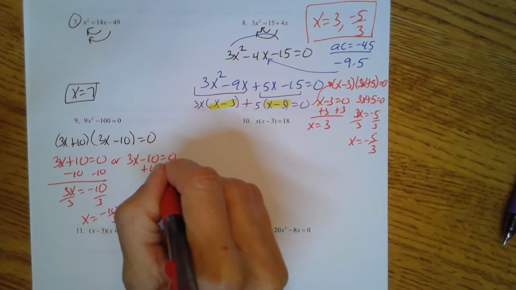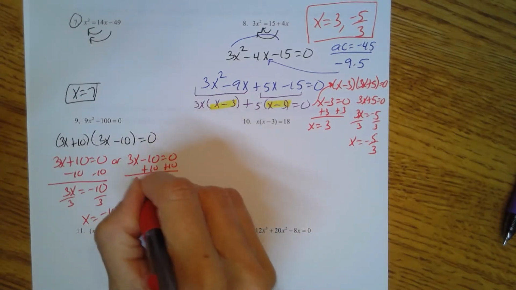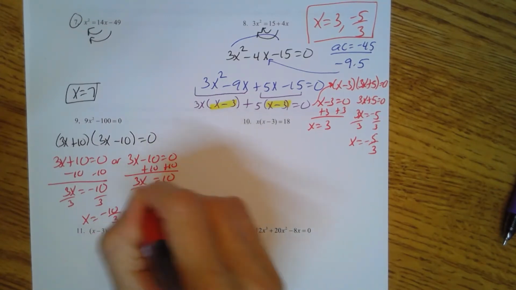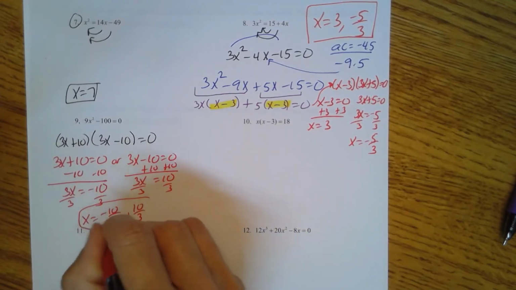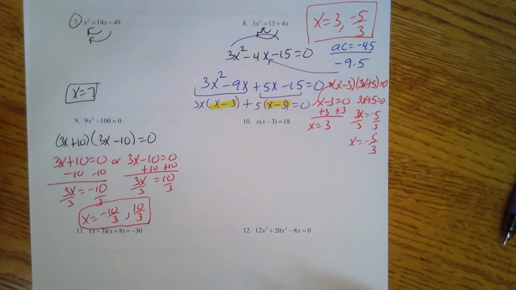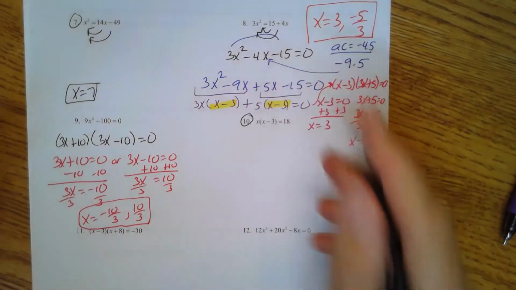On the other one, we'll add the 10. So 3x equals positive 10. Divide by 3. So we get negative 10/3 and positive 10/3. I'm going to circle number 10 for you to try.